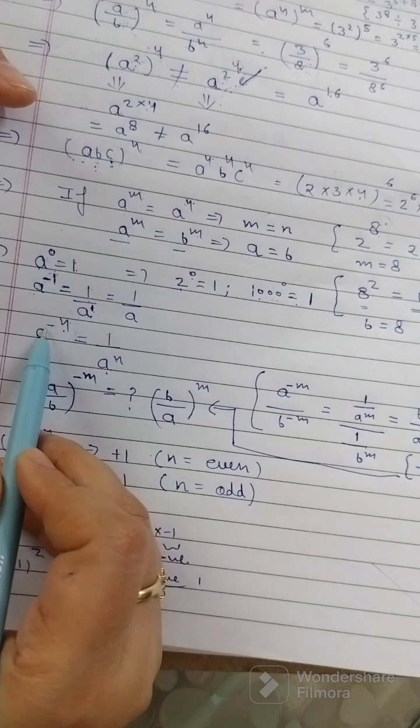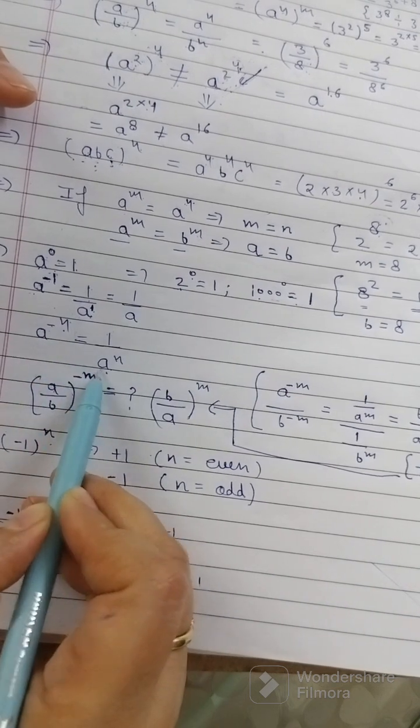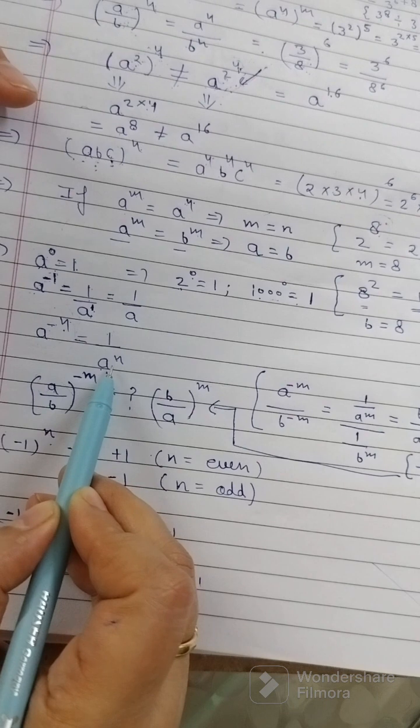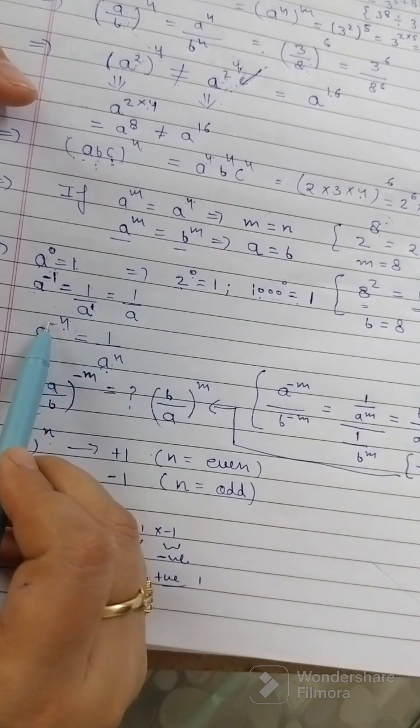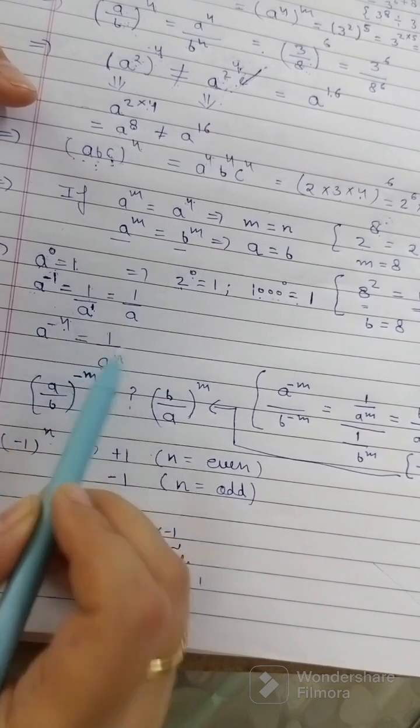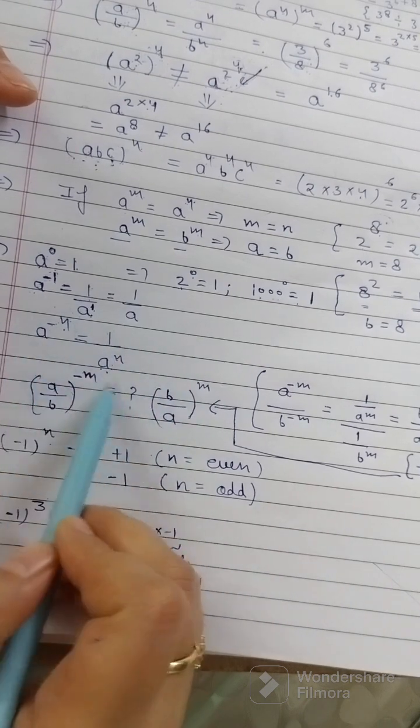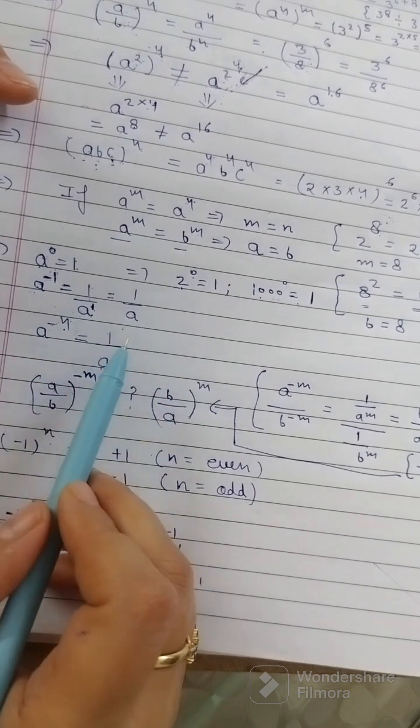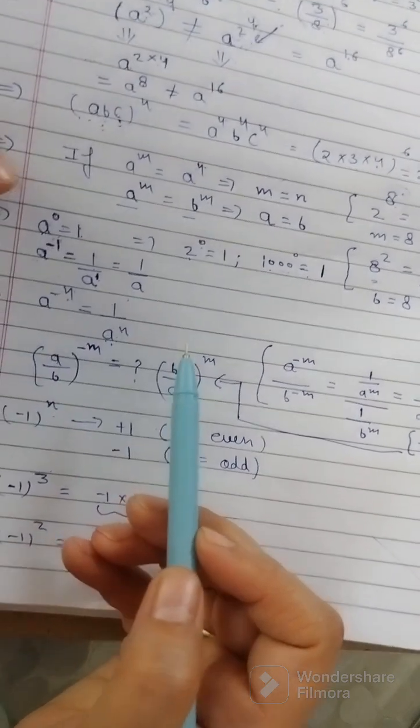In the same manner, it will also go down with its power as positive. So whenever we want to convert a negative power into a positive power as per the requirement of the question, we use this formula. You will understand later when we take up the questions.